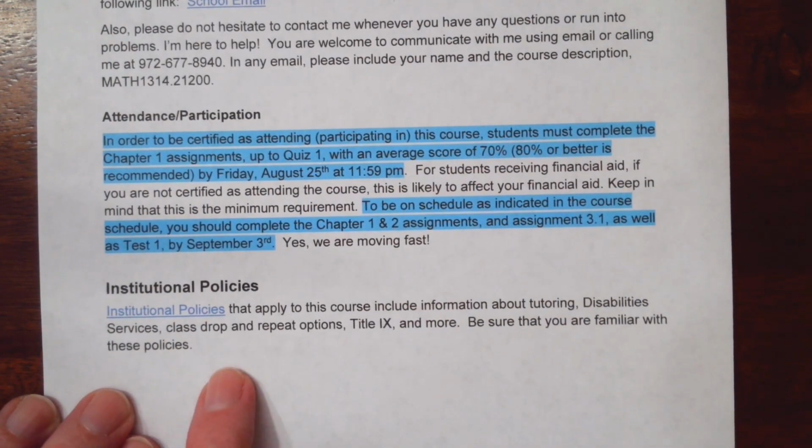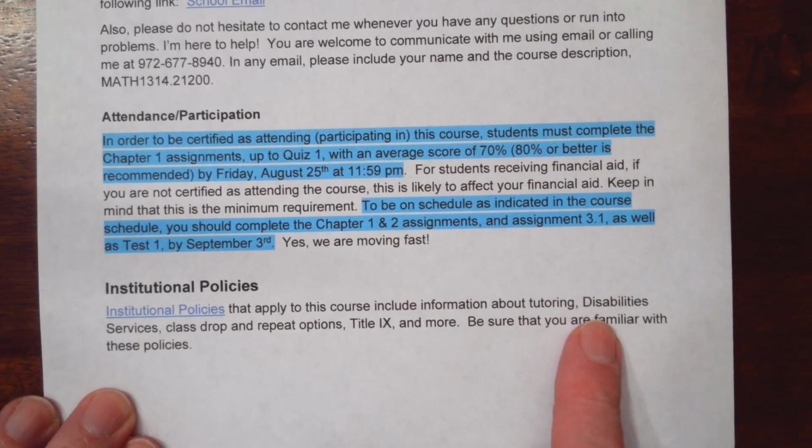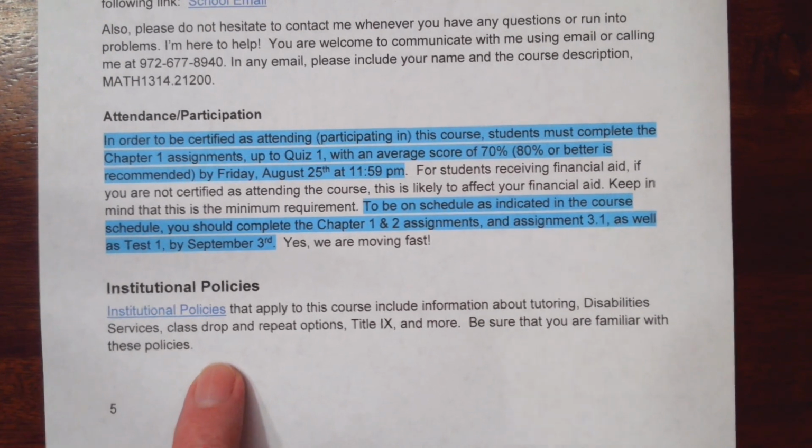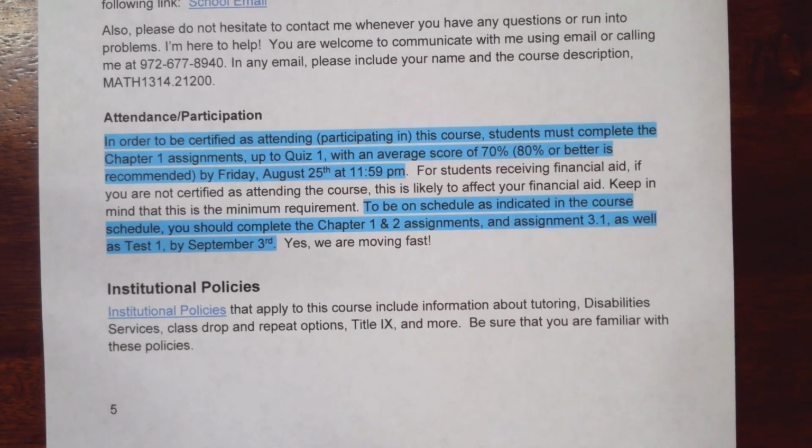And if you haven't looked at the institutional policies that talk about things like tutoring, disabilities, repeating classes, and so on, make sure you're familiar with those policies. And I think that's it.